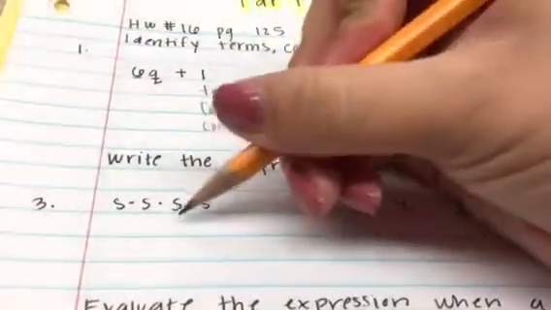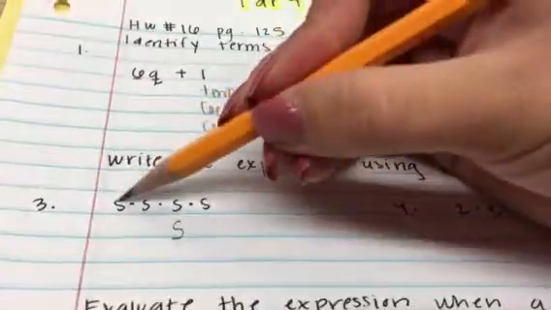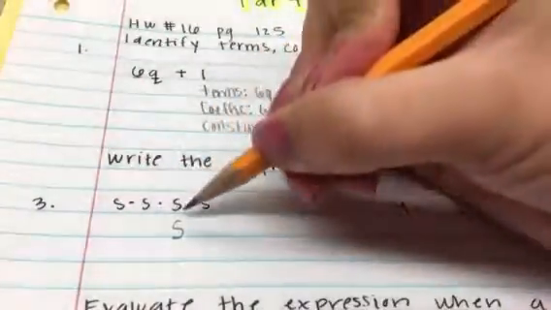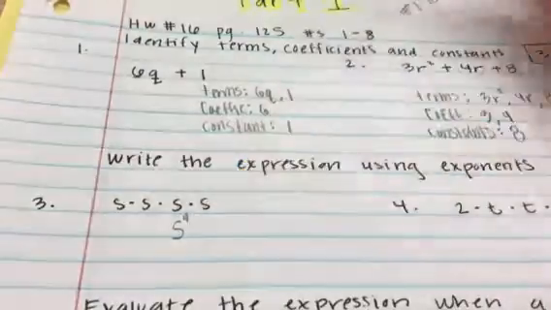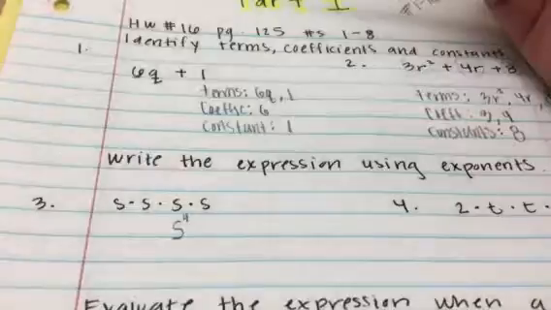So our base here is going to be s, because that's what we see repeated, right? And then we have to count how many times we see it. 1, 2, 3, 4. Since we have 4 s's, that's going to be our little exponent. That's just saying that I have 4 s's being multiplied together.